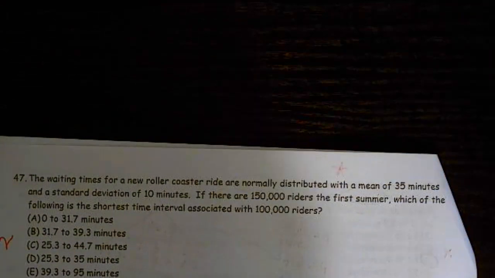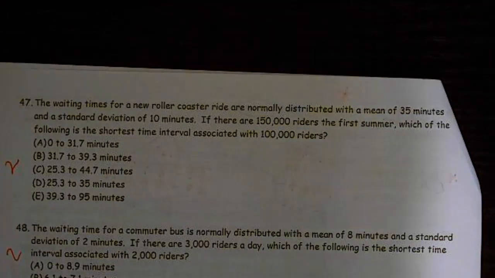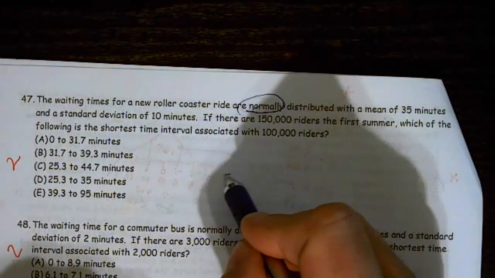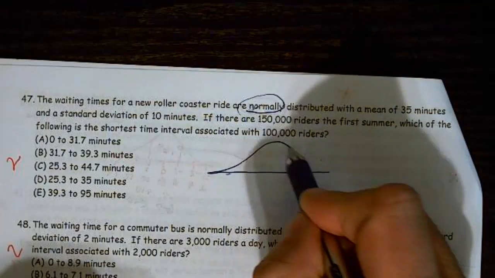All right. So number 47, the waiting times for a new roller coaster are normally distributed. So they're telling us they're normal with a mean of 35 and a standard deviation of 10. If there are 150,000 riders the first summer, which of the following is the shortest interval associated with 100,000? Once again, they're telling us this is normal. So if this is normal and they want the shortest interval, it's going to be in the center.